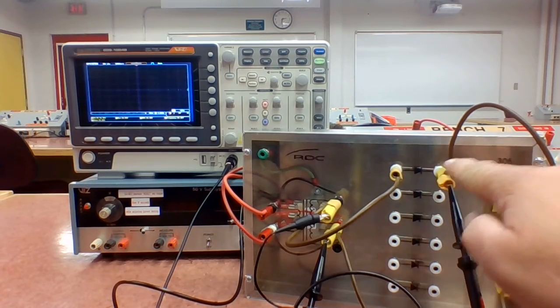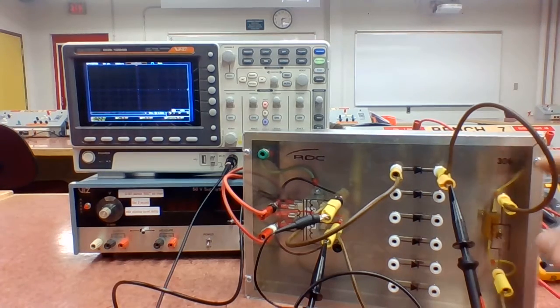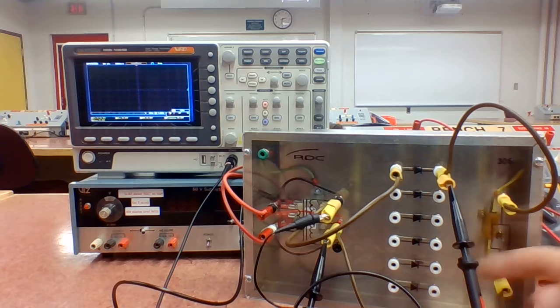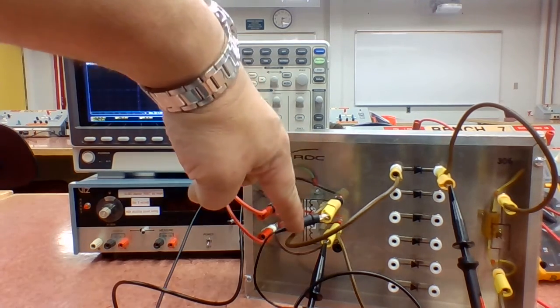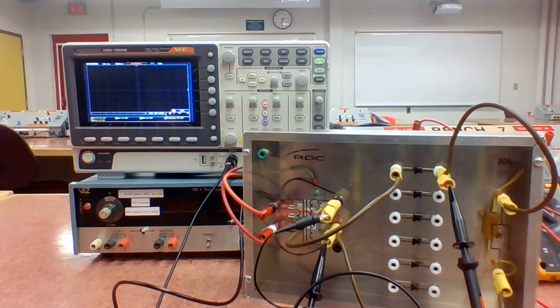Coming out of one side of the transformer, we go through a diode. Coming out of the diode, we go to this little resistor, back out of the resistor to the center point of the transformer. So we've got a half-wave bridge rectifier with roughly 14 volts AC being applied. So we've got our reference point set up as the one side of the transformer. That's this little clamp here.